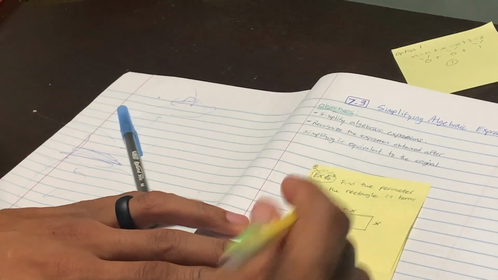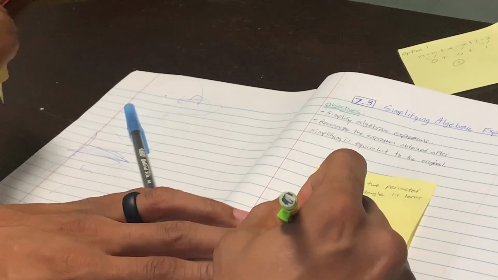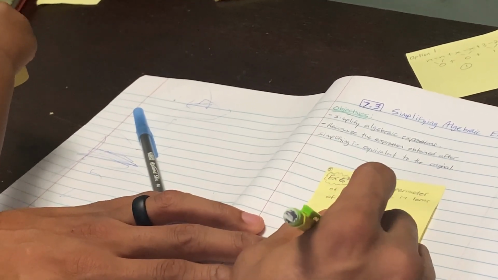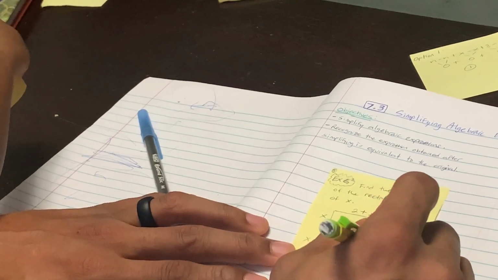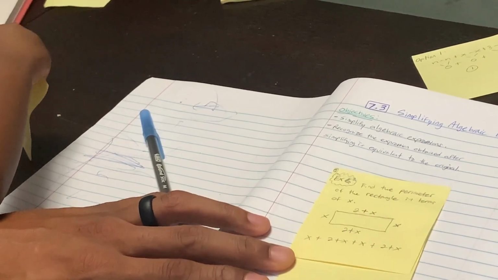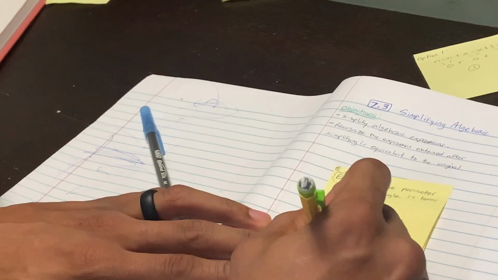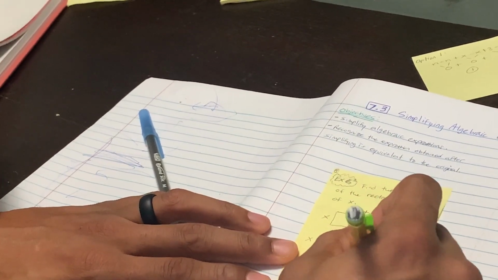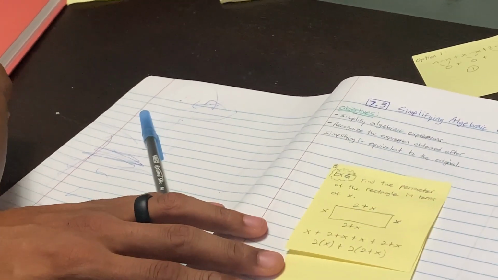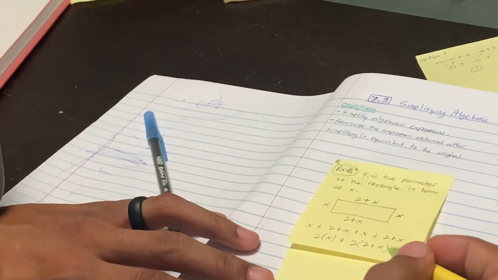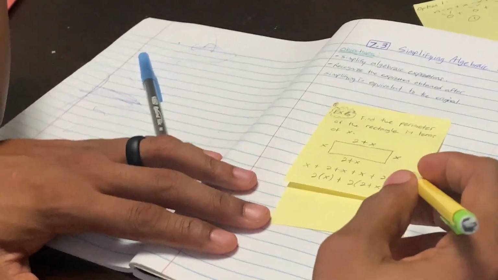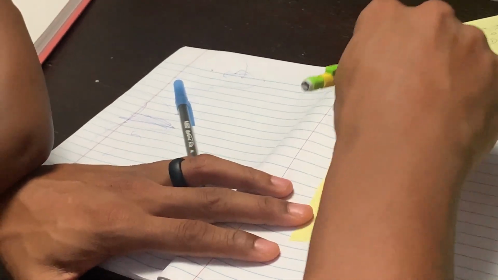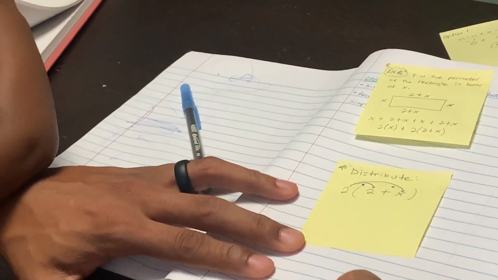Got me? All right, so now what I'm basically going to be doing is adding them all together. So I have x plus 2 plus x plus x plus 2 plus x. All right, or that's the same thing as 2 times x plus 2 times 2 plus x. All right, this brings me to my next piece that's going to help us lead into 7.4, and that is what's called to distribute.